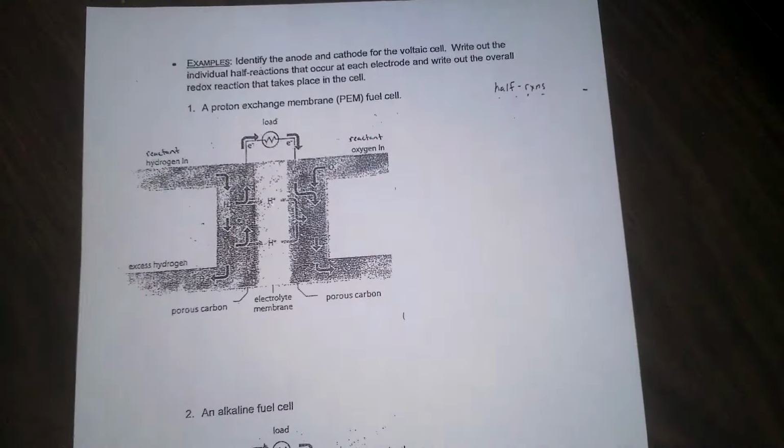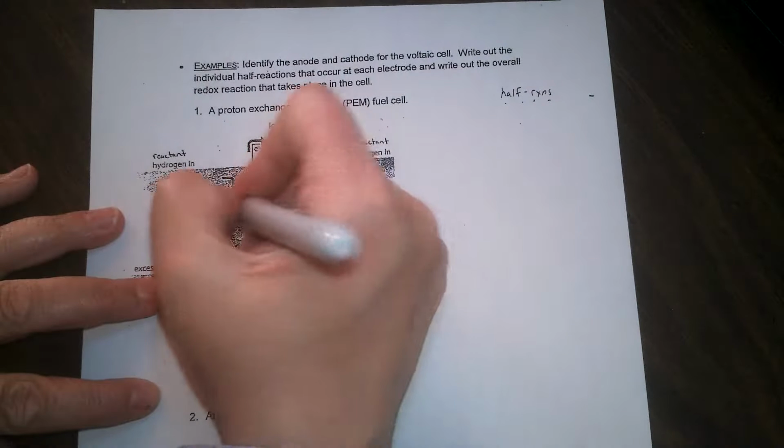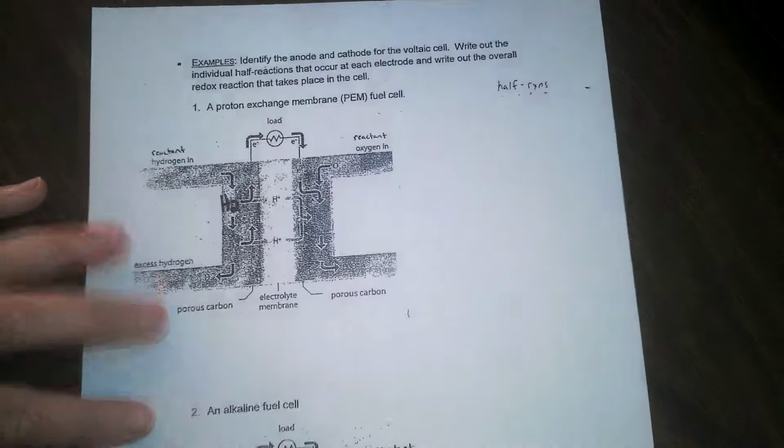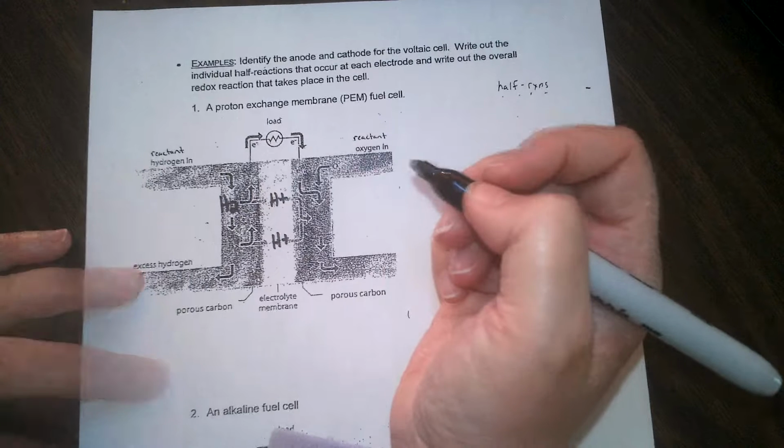Okay, here's an example. It says identify the anode and cathode for the Voltaic cell. Write out the individual half reactions that occur at each electrode and write out the overall redox reaction that takes place. This is a proton exchange membrane fuel cell. So I don't know if you can see this, but these are hydrogen gas molecules. Can you see that better? H2. These are H plus ions in the middle. And on this side, this is oxygen.